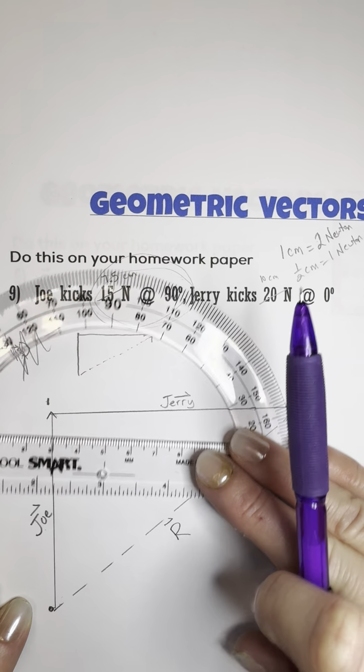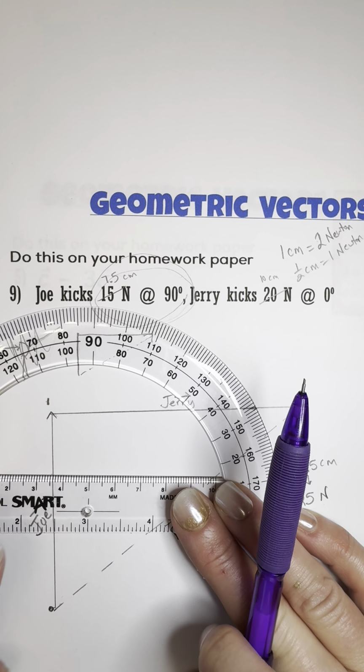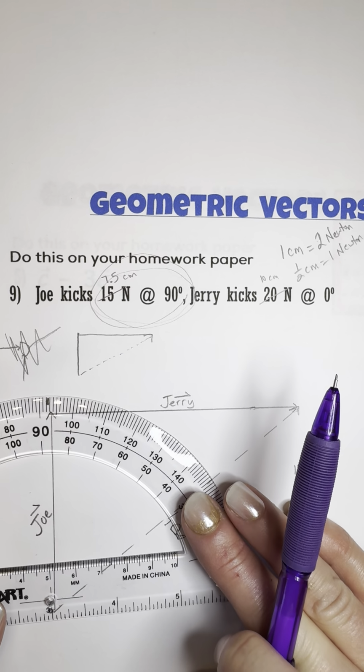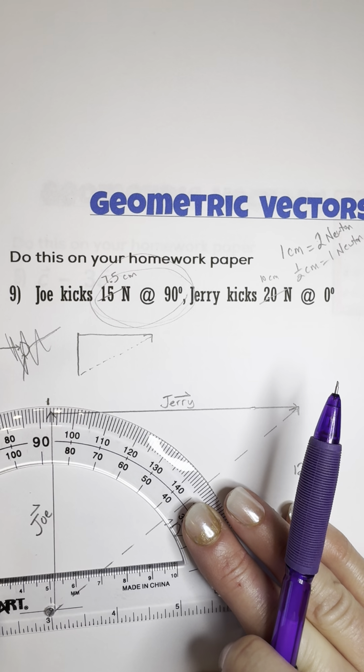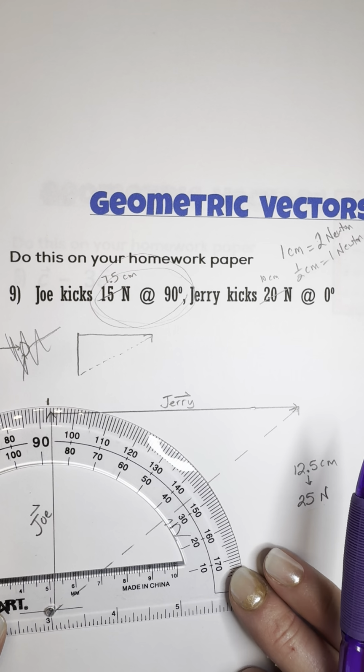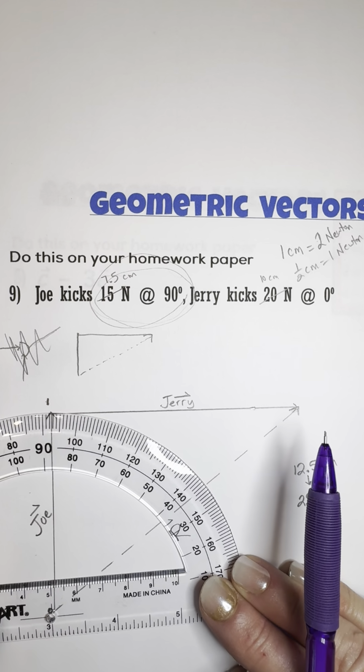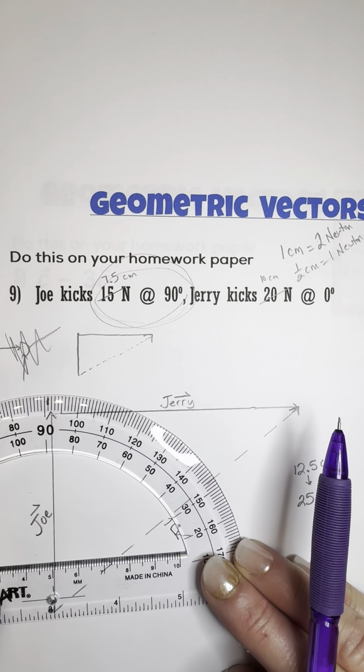So I come over here, I grab my protractor, and I'm going to line it up, again horizontally at my starting spot. And then I'm just looking up here to see what angle it looks like that is hitting at.